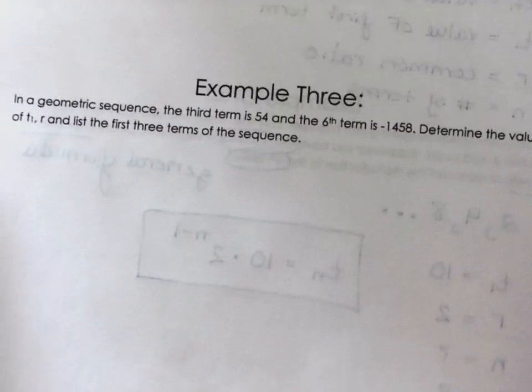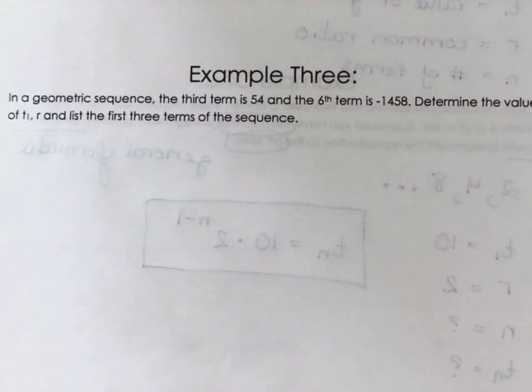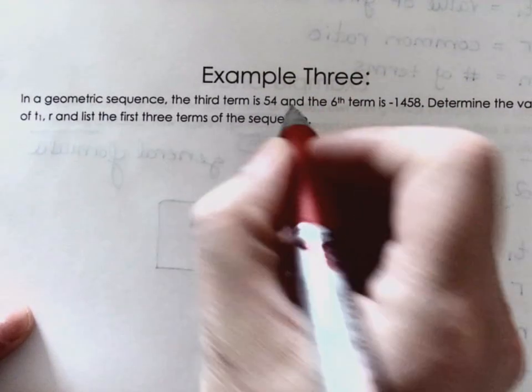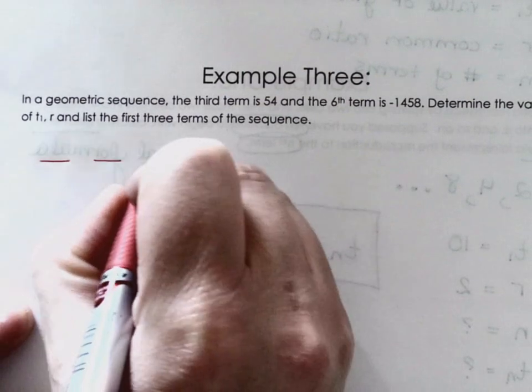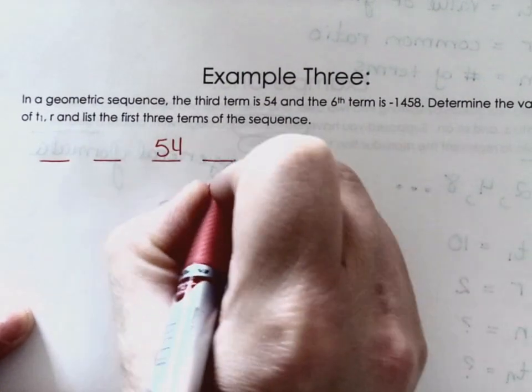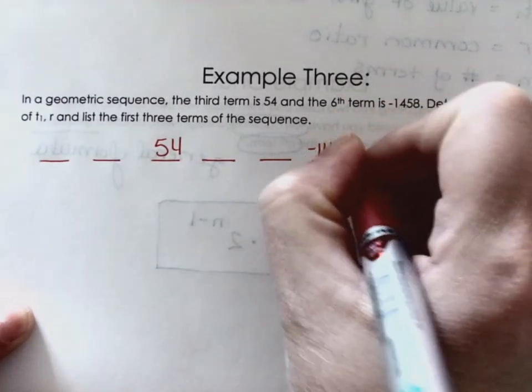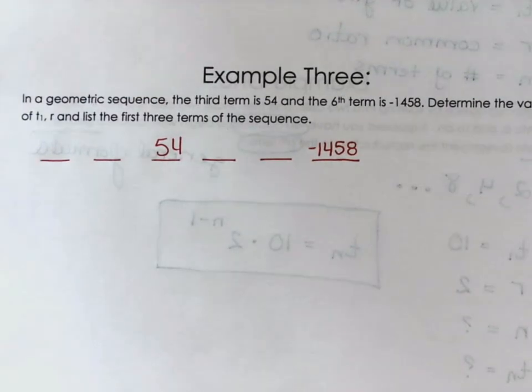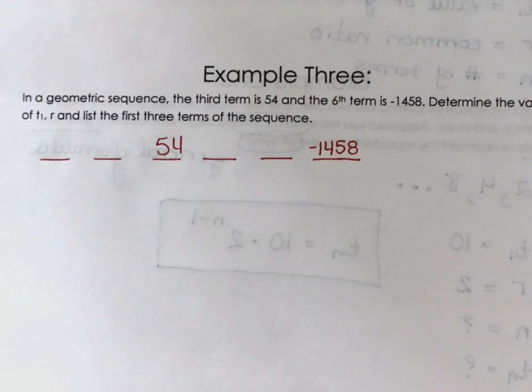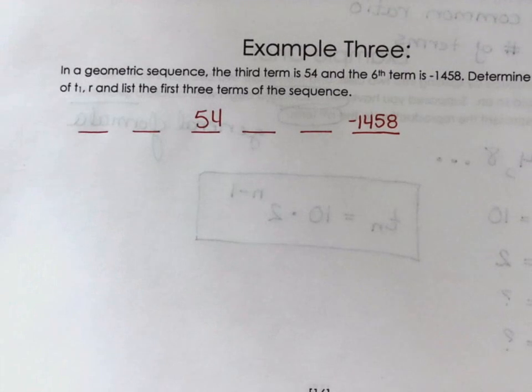Especially number families. Okay, this one's a thinker question. Aren't they all? It's not hard math, but it is a little bit of a thinker question. We know the third term is 54. We know the sixth term is negative 1,458. Determine the value of T1 and R, and list the first 3 terms of the sequence. Okay. Wow. It's not a lot to go on there.